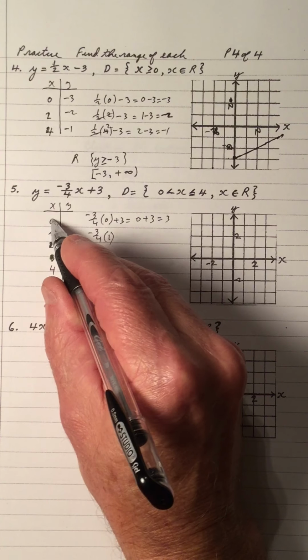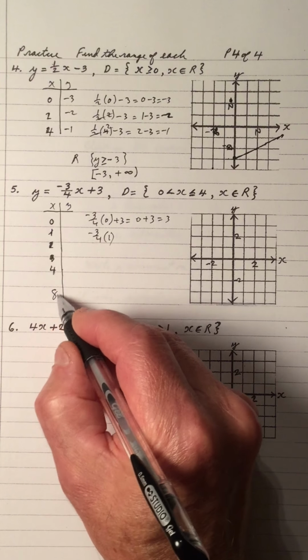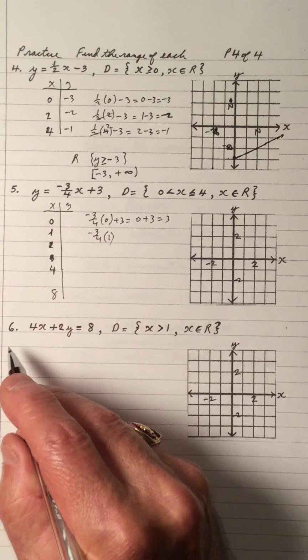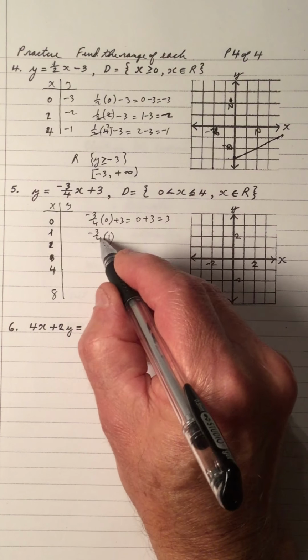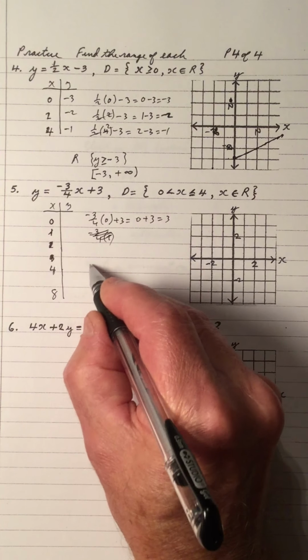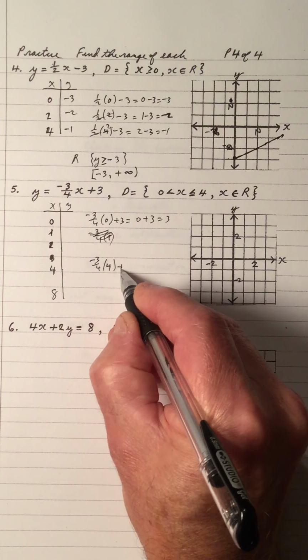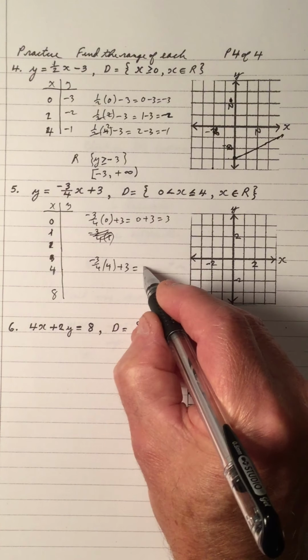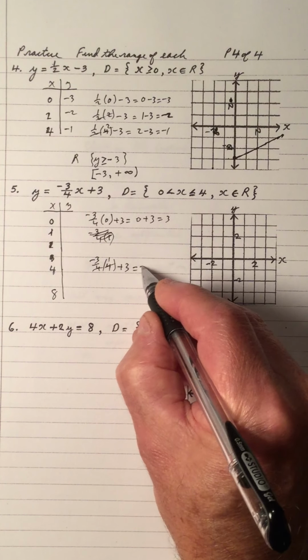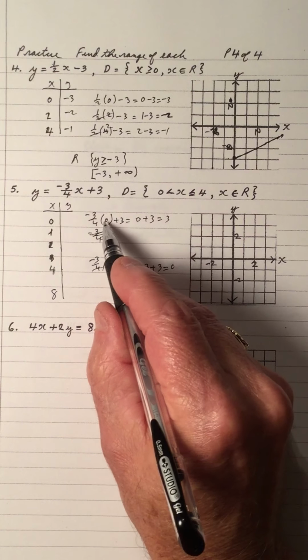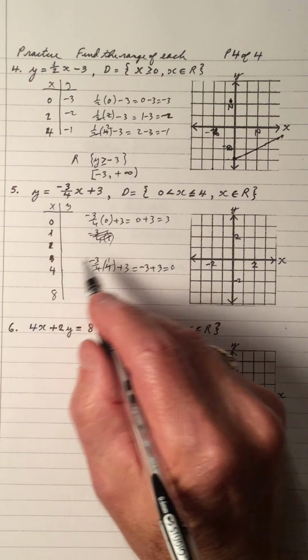So let's put a 0 in and a 4 in and see what happens. We could put an 8 in, I could put negative 4 in, but let's put 0 and 4 in. So let's put negative 3/4 and a 4 plus 3. So 4 cancels 1, negative 3 plus 3 is 0. So I put a 0 in, I get a 3. I put a 4 in, I get a 0.